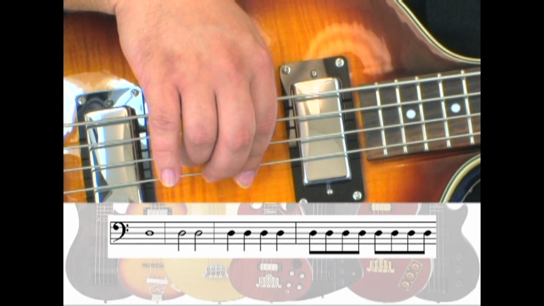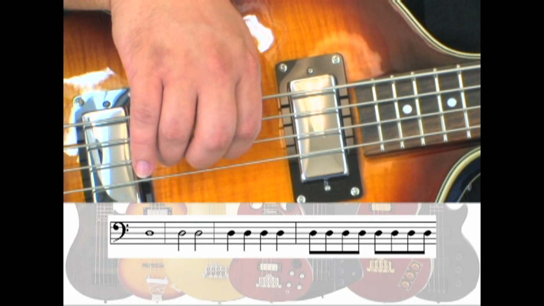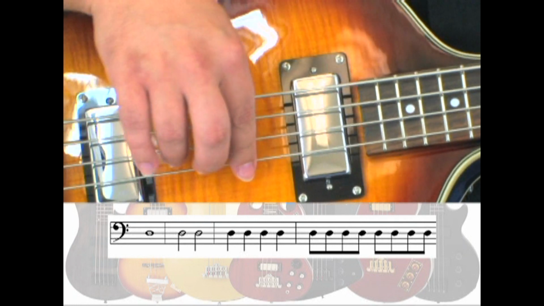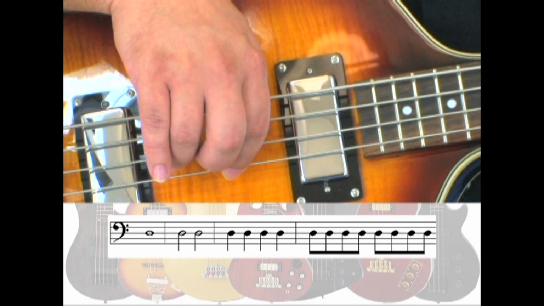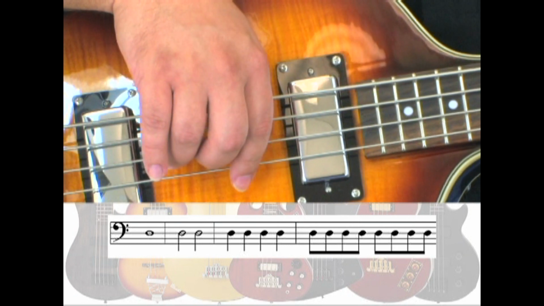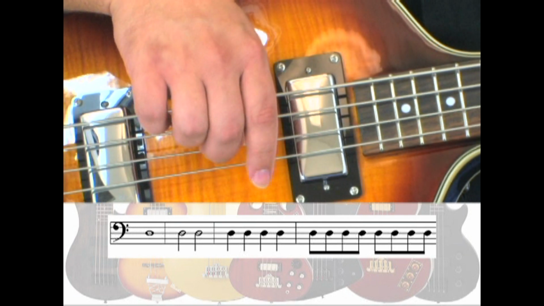A whole note receives 4 beats per measure, so you would play the note counting 1, 2, 3, 4. A half note equals 2 beats, so you would play the note for 1, 2, 3, 4. Quarter notes receive 1 beat each, 1, 2, 3, 4.